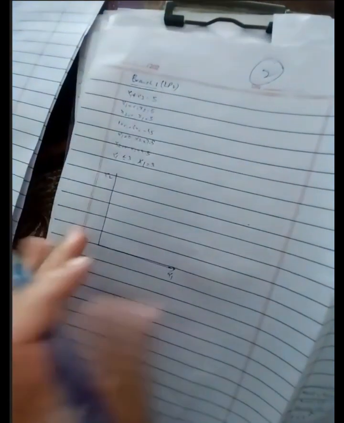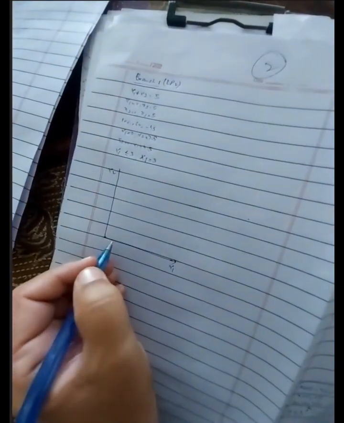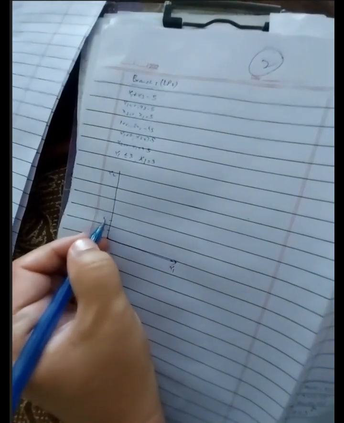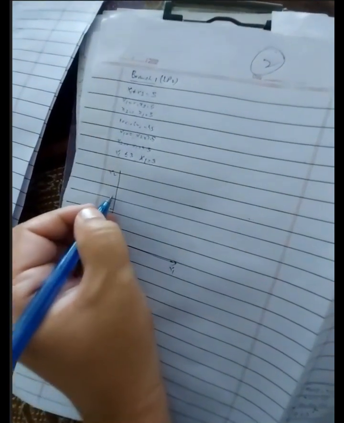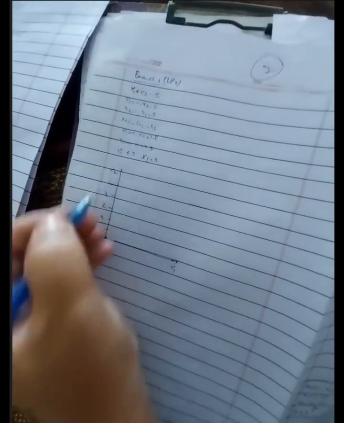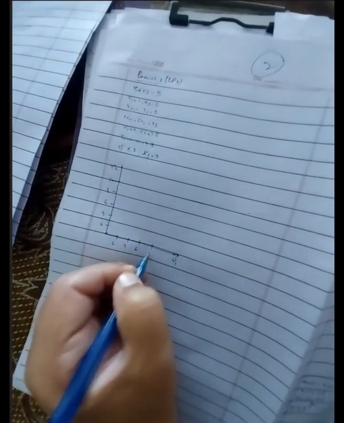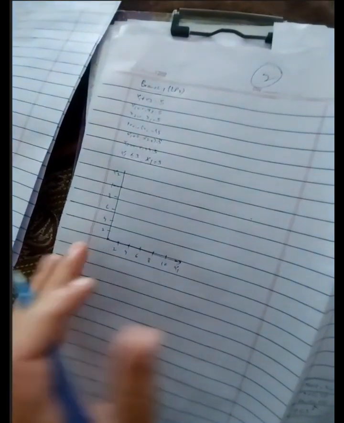x1, this is x2. This is 2, 4, 6, 8, and 10. We'll get 2, 4, 6, 8, and 10 over here.